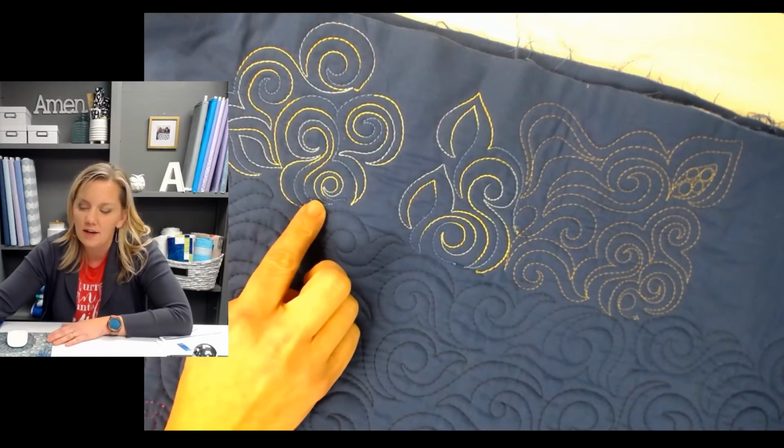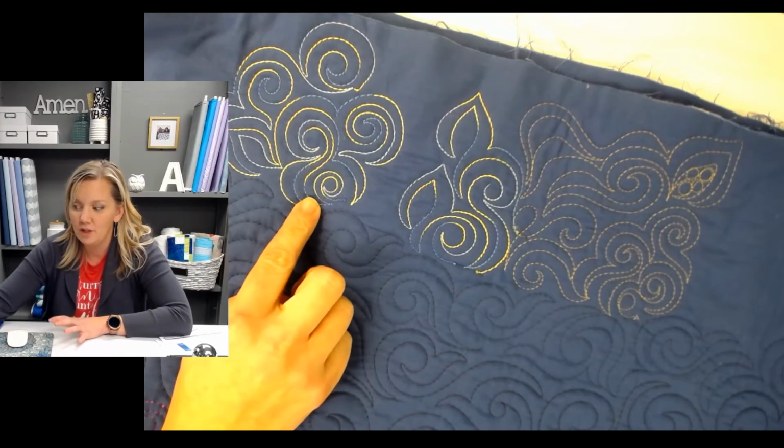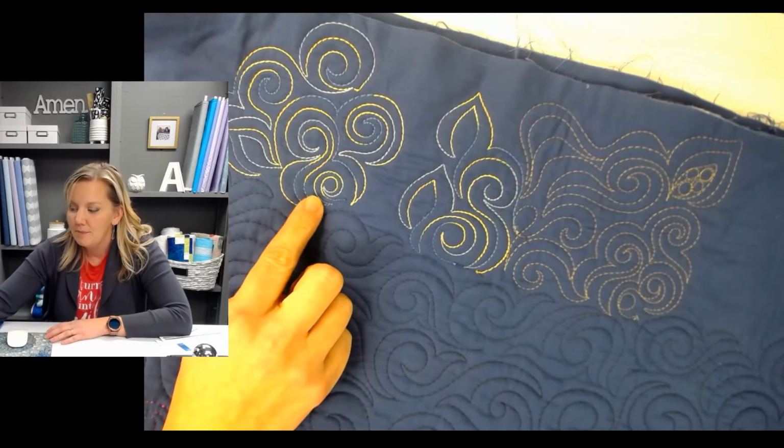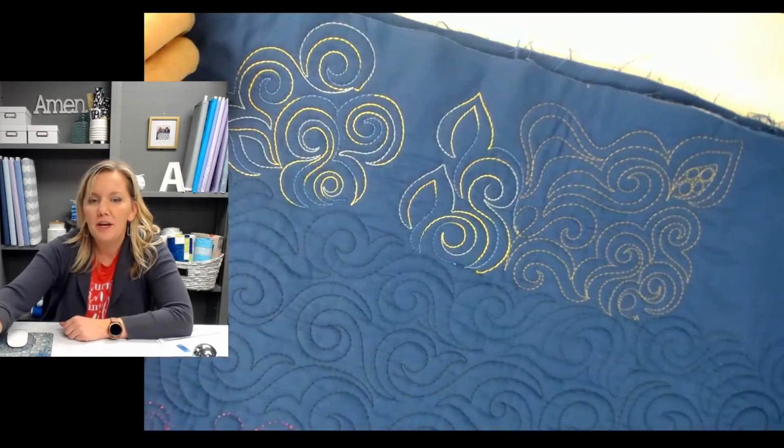You can still kind of see it. So in this instance, I'm using variegated thread to make a statement. I'm using it because it looks really cool with all the different colors. I'm not using it because it matches all the colors in the quilt top. But here's the problem with thicker thread, right?